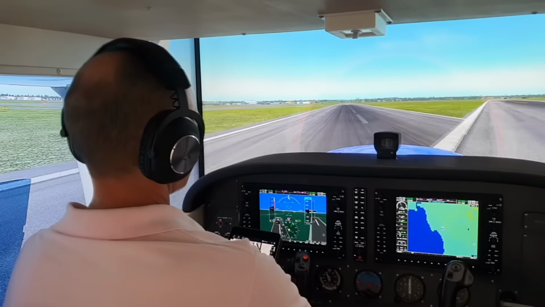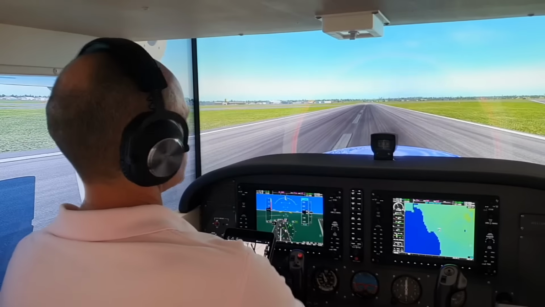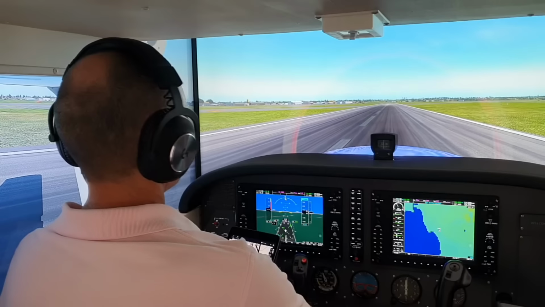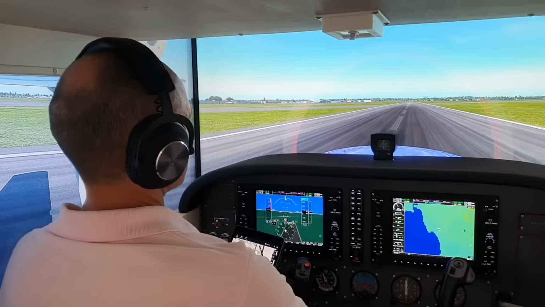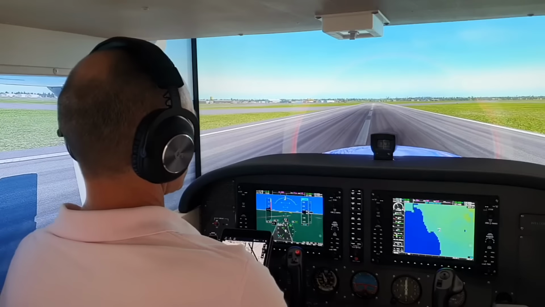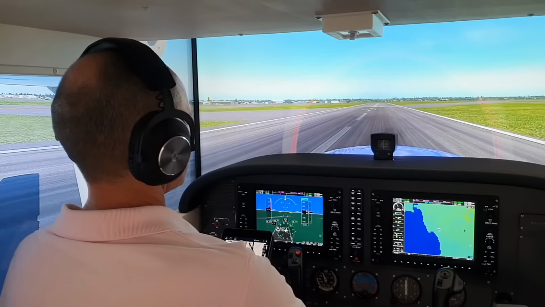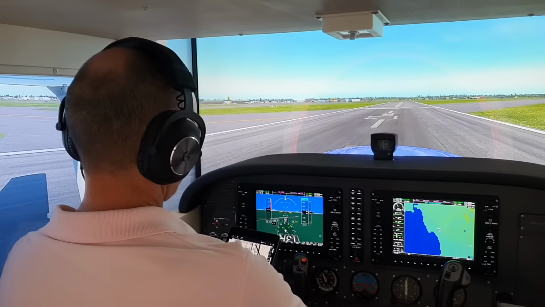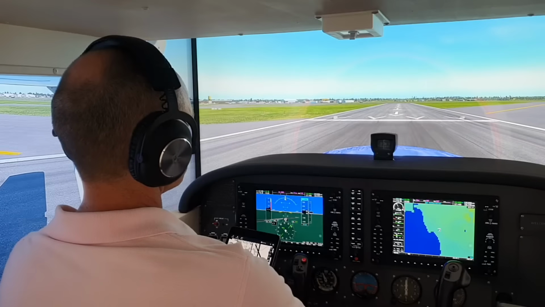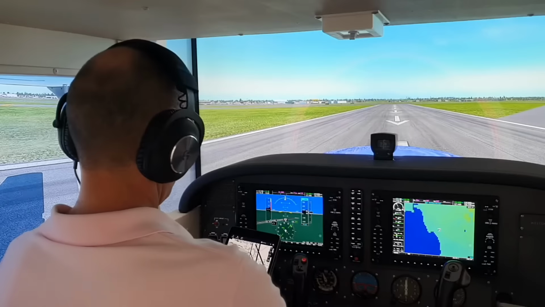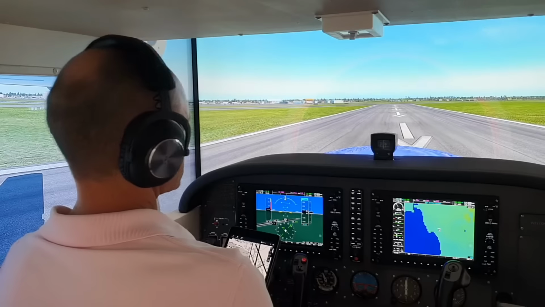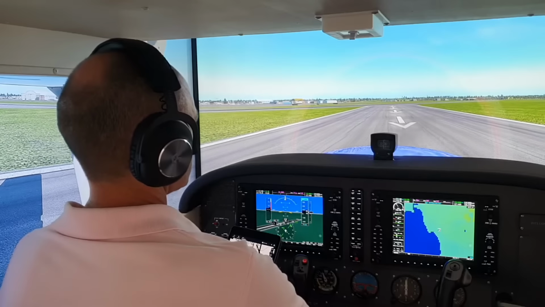Look, that sent a thump through the sim, and that's good. That's what I wanted to feel. I wanted to make sure that what we ultimately felt was right. I'm driving completely the wrong way here. Haven't even gone off on a taxiway. Anyway, I'm going to stop it here.